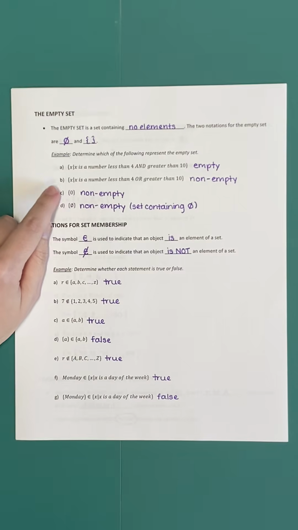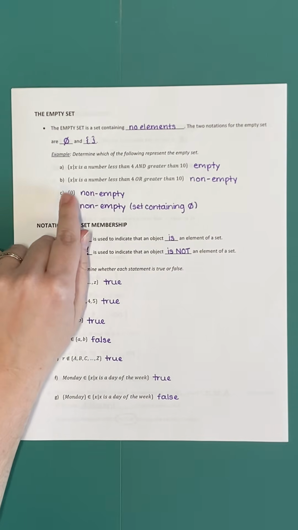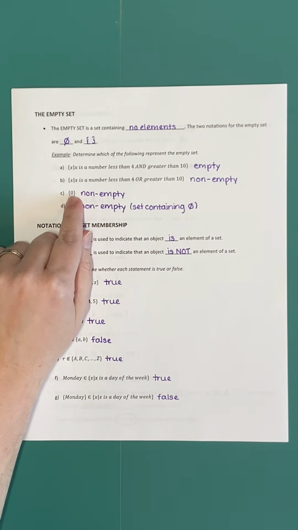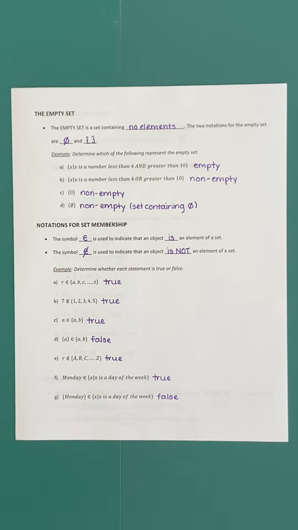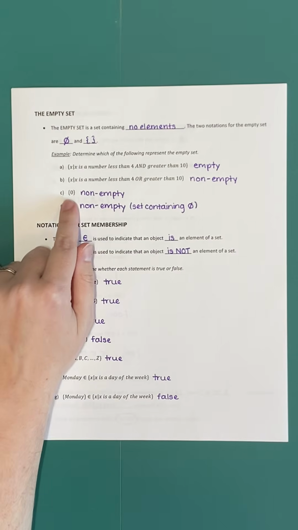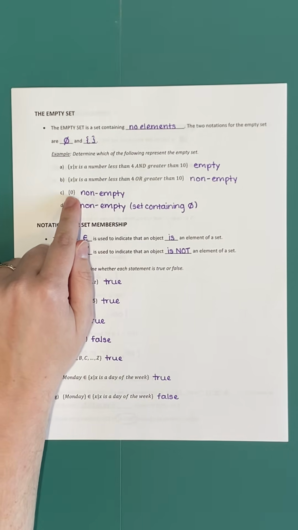Now what about the next one? This is in roster method. We have the actual list. It's a list and the list is 0. So is this the empty set? 0 kind of means empty. It means nothing from a numerical standpoint. It means neither positive nor negative. But from the standpoint of being a set, is this set empty or is it non-empty? Well, in this case, this set is non-empty. 0 is an object that is contained in this set. So this is a set containing the element 0. It's a set with one element in it, so it is non-empty.